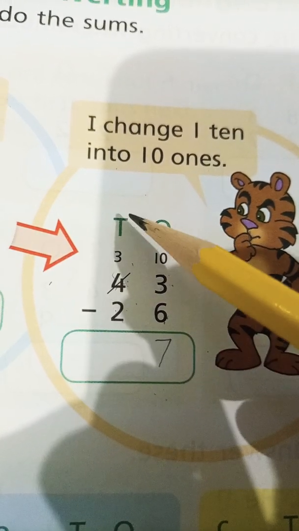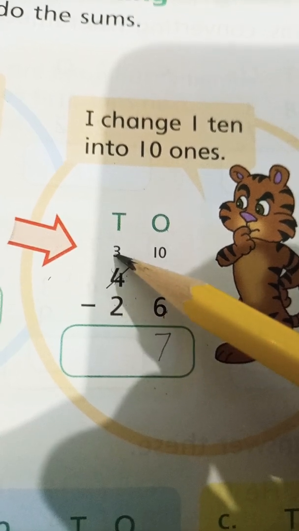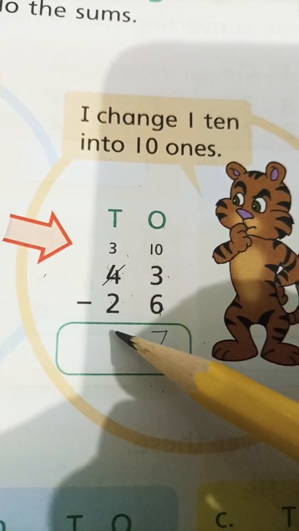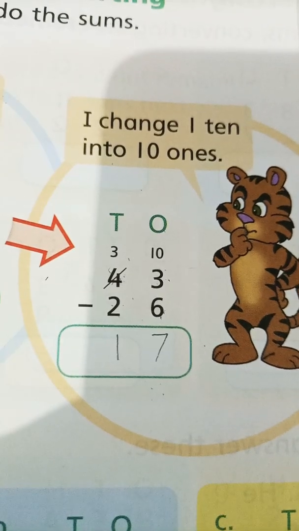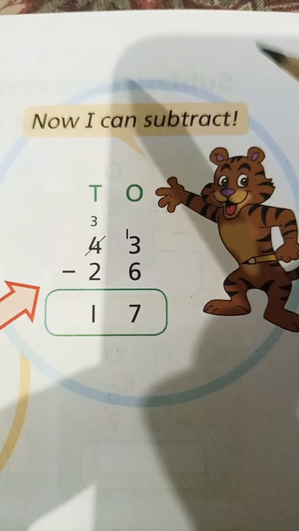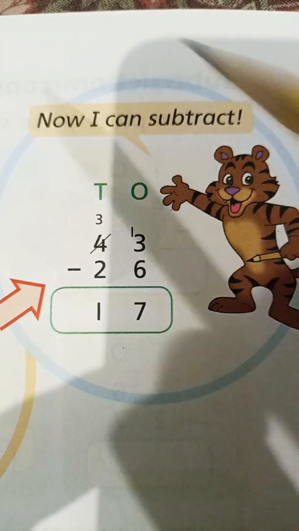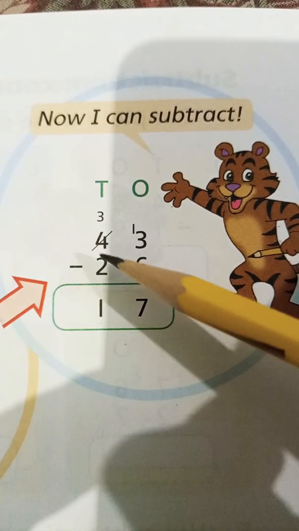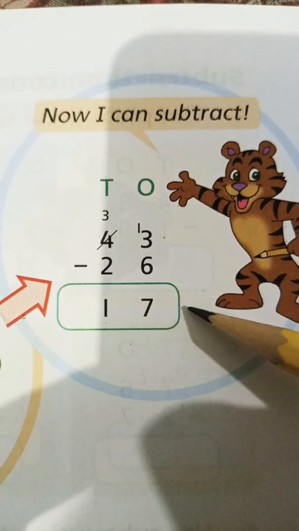And now in the tens column we are left with the 3 tens, and we will subtract the 2 tens from the 3 tens, and our answer will be, tell me students, our answer will be 1. Look students, our tiger is so happy as we helped him to solve his sum, and he is saying that now I can subtract. Look students, when we subtract the number 26 from the 43, we get our answer, that is 17.